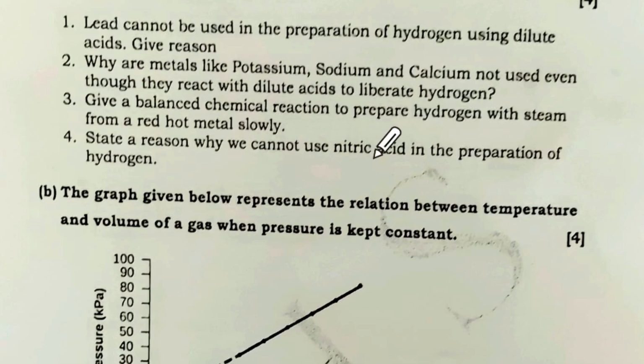Why are metals like potassium, sodium, and calcium not used even though they react with dilute acids to liberate hydrogen? What will you say?